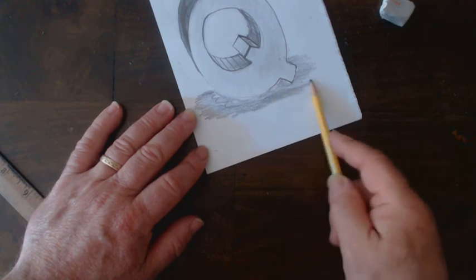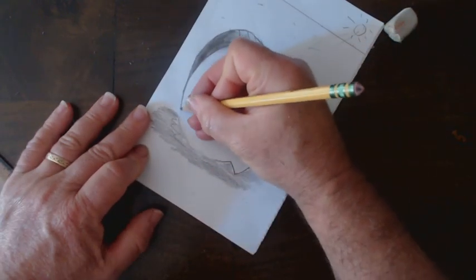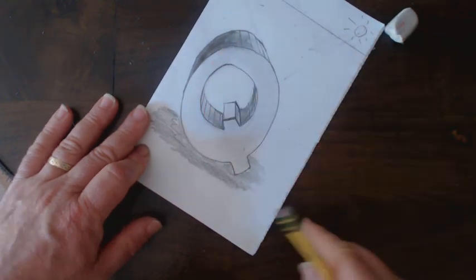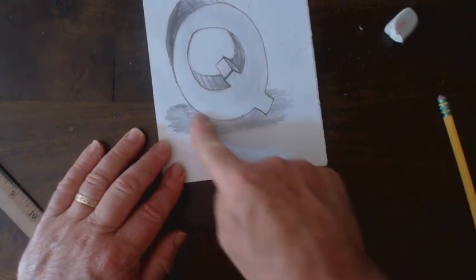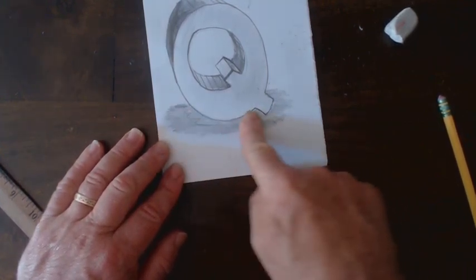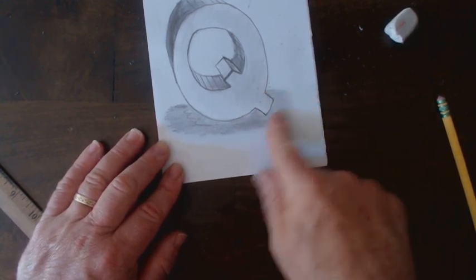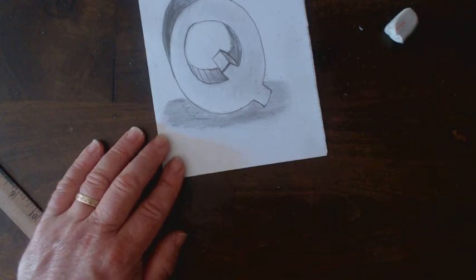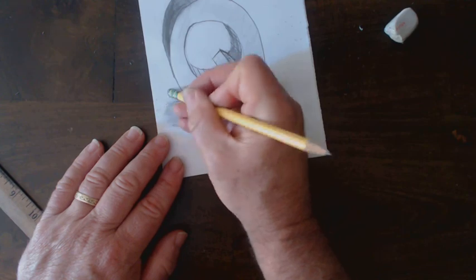So I hide the fact that this is a drawing and make it seem more like that magic window into some other reality. I'm just going to smear that a little bit with my finger around. It's also easier to erase. I find when I use the side of the tip of the pencil, rather than the point, that it's easier to pull off some of what I don't want showing.